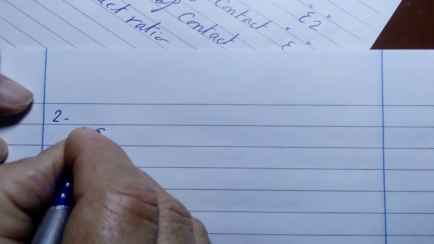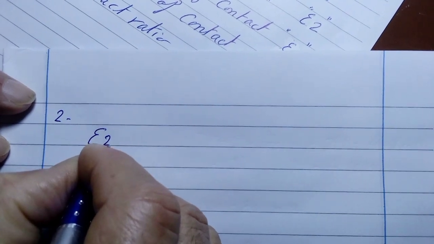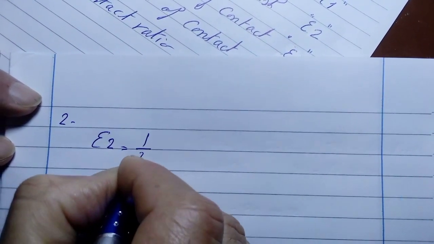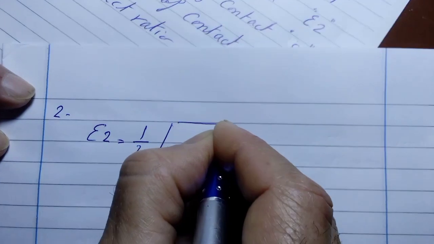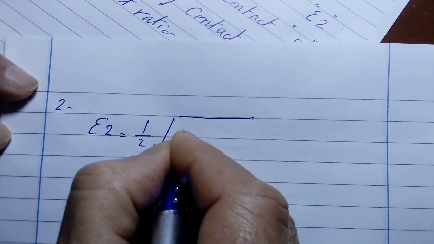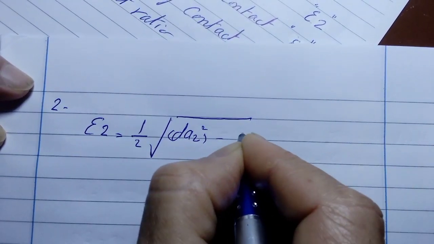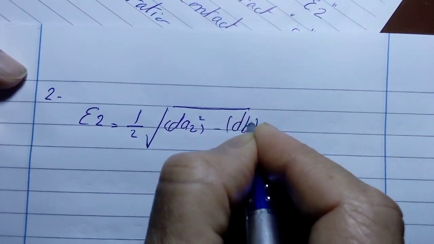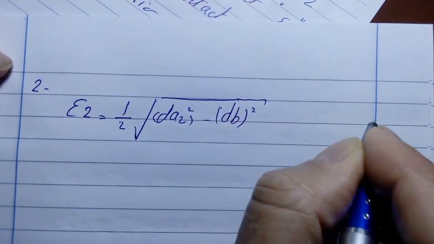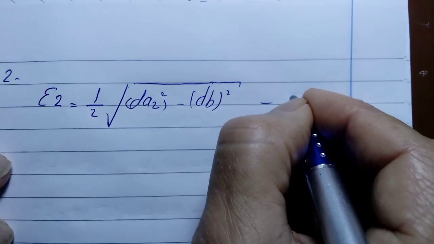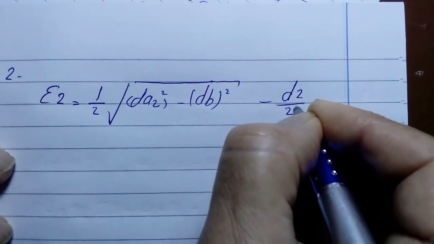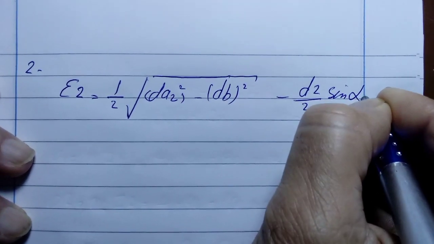now we need number 2, the length of path of approach. E2 is equal to half square root of DA2 square minus DB2 square, minus D2 divided by 2 sine alpha naught.